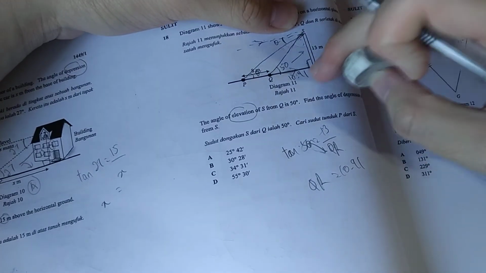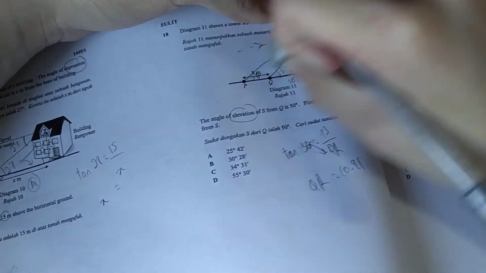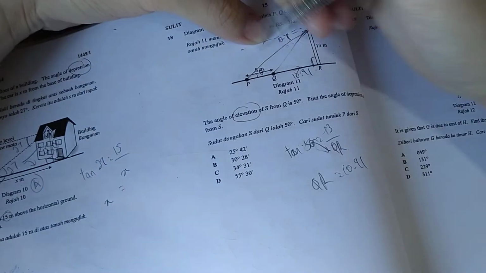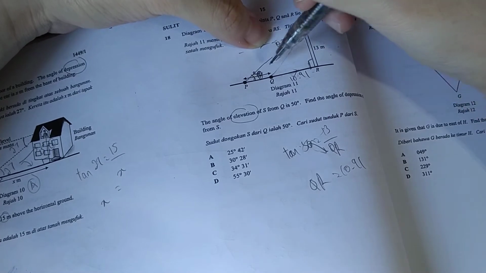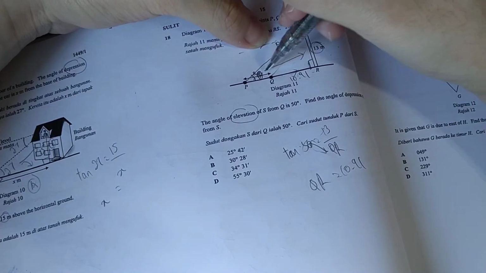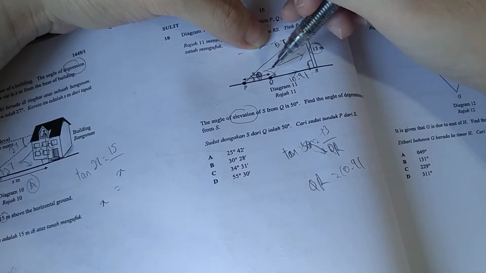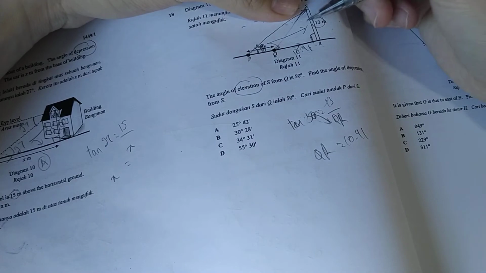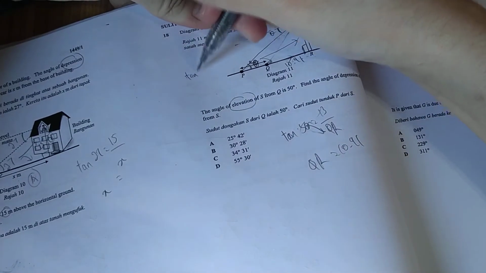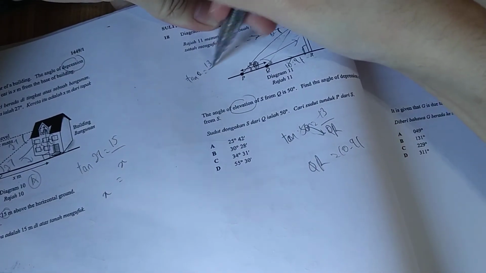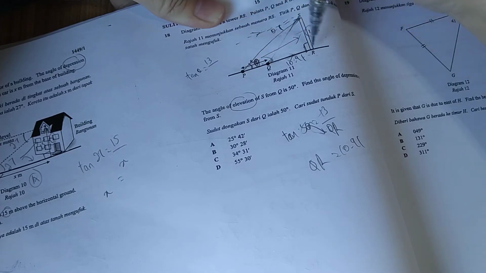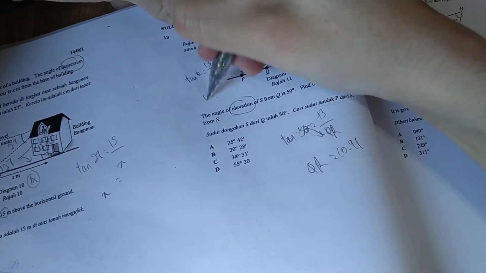After I know QR is 10.91, I can just erase the line inside, erase the small right angle triangle, and now I can use the big right angle triangle to find the angle here. Can you see the big triangle, the opposite is 13 and the adjacent is 10.91 plus 8. That is why I found QR first. So there is a reason. Tangent theta will be opposite 13, and don't forget the adjacent is 8 and 10.91 combined, because you're using the big right angle triangle now, so it will be 18.91. And what is theta? Just press shift tangent 13 over 18.91.